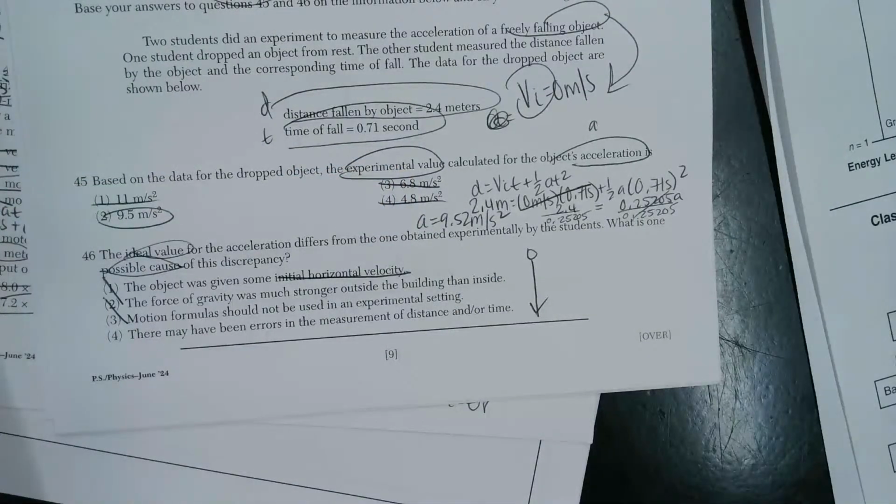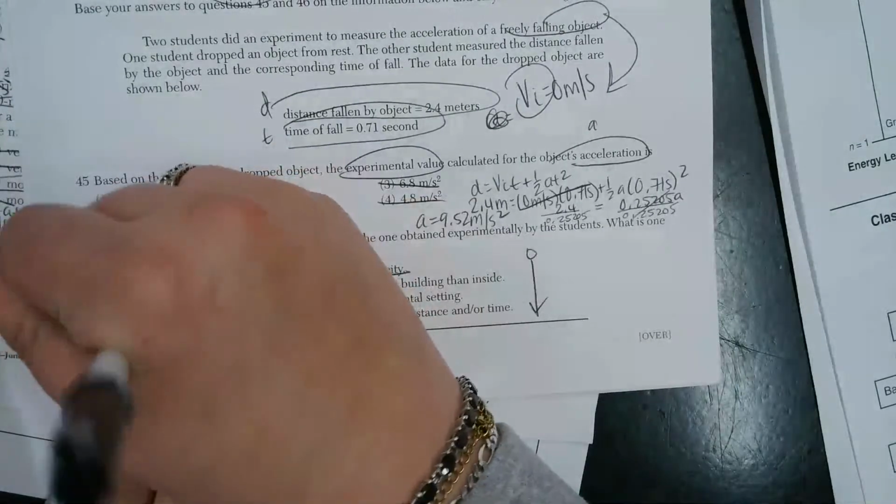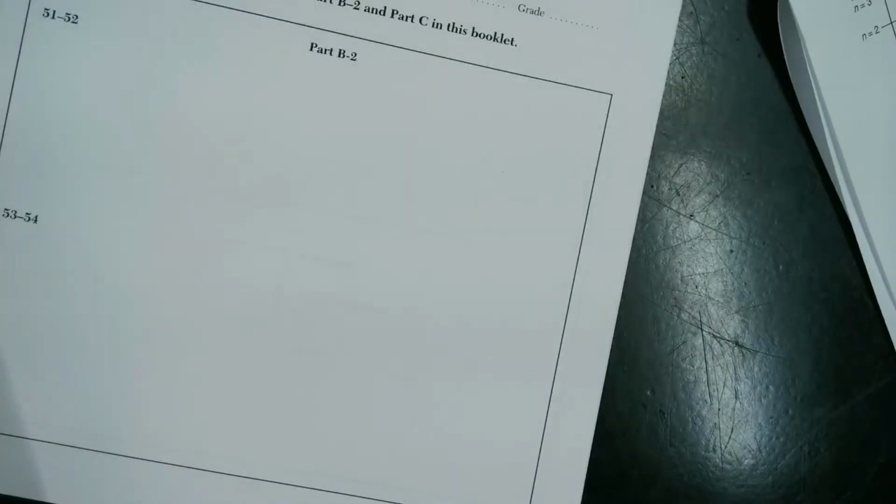Choice 3, motion formulas should not be used in an experimental setting. Again, what kind of answer is that? Let's think about what we've done the entire year in physics lab: use our formulas. So 3 is terrible. And choice 4, there may have been errors in the measurement of distance or time. Yeah, sometimes you make errors in measuring distance. Sometimes we'd like to think we're super fast with great reflexes, but when we're measuring time, we don't get it exactly. So therefore, it's answer choice 4.